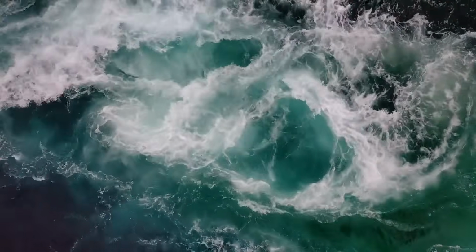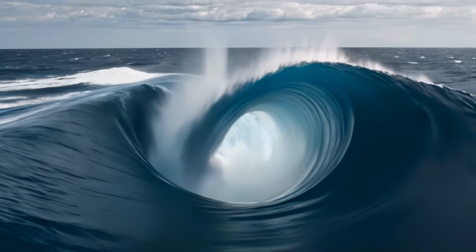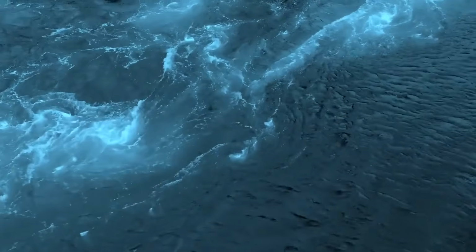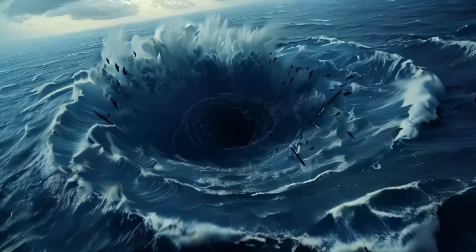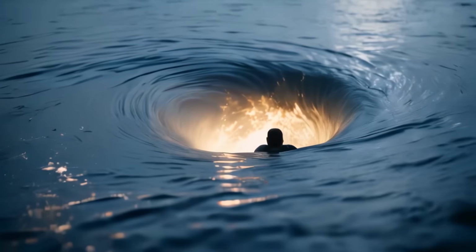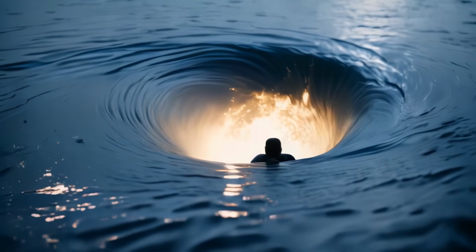narrow straits. Tidal currents in places like Norway's Saltstraumen and Moxstraumen can create massive whirlpools. Scotland's Corryvreckan whirlpool is one of the world's largest. Other examples of whirlpools can be found in Japan, Canada, and New Zealand. Are they portals? They're definitely not portals.